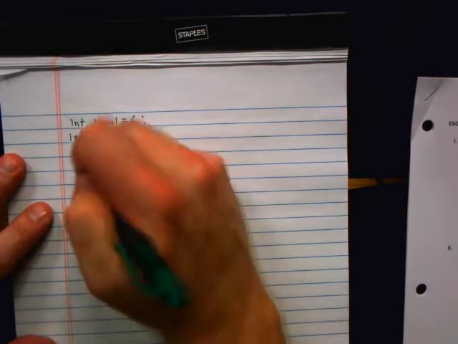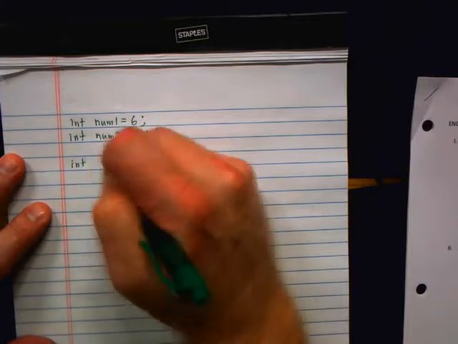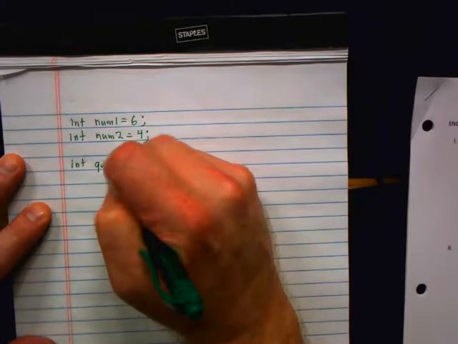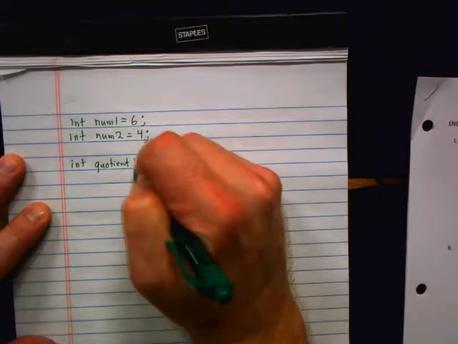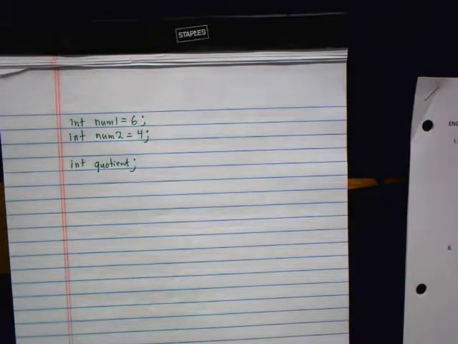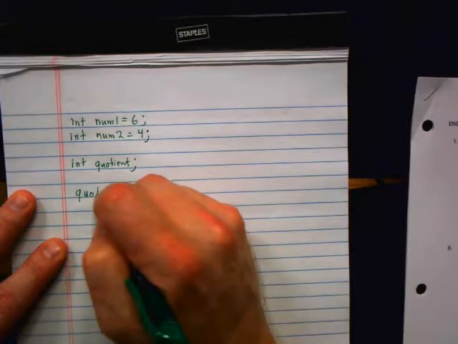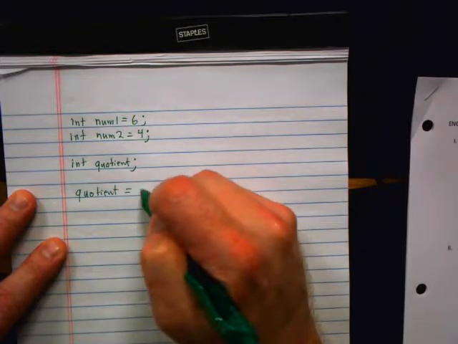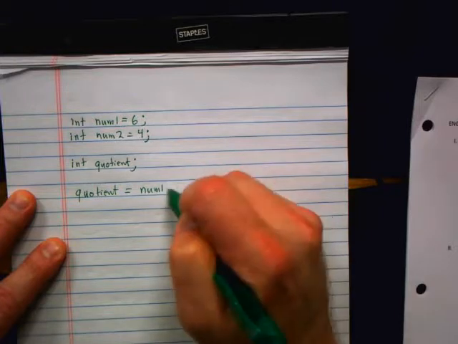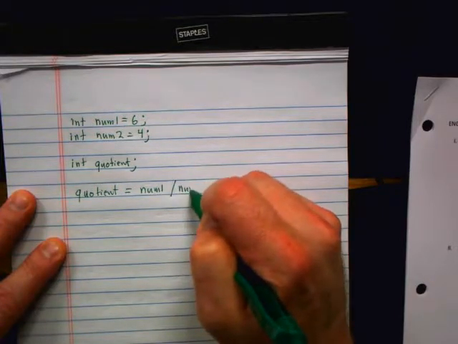And then I'm going to make another variable called quotient. And then, somewhere in my program, I'm going to have quotient equals num1 divided by num2.